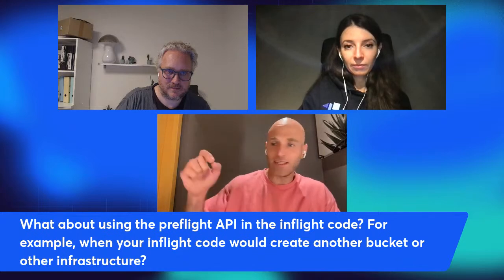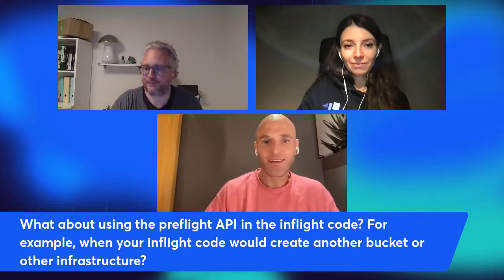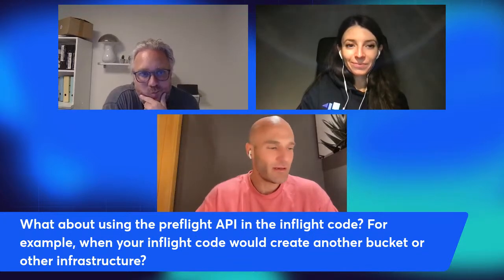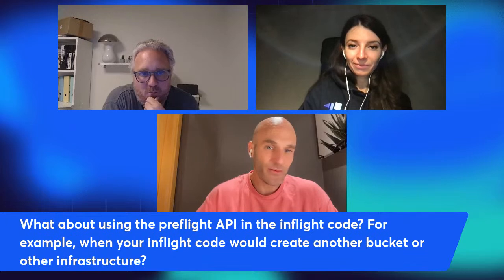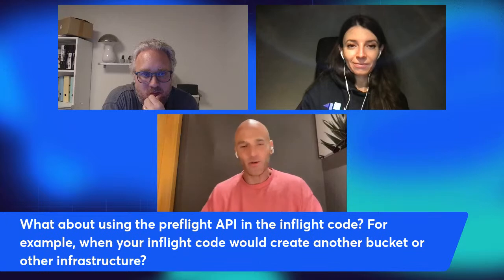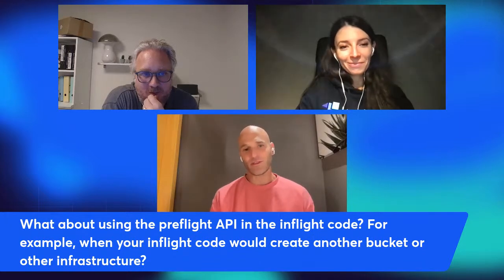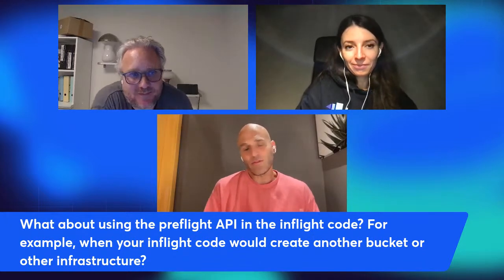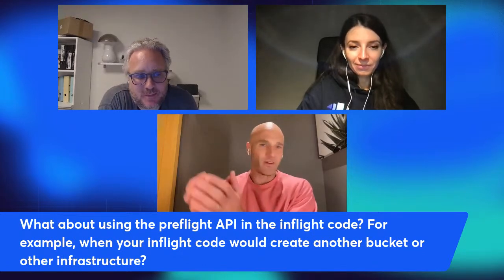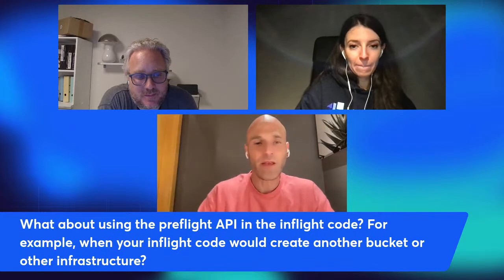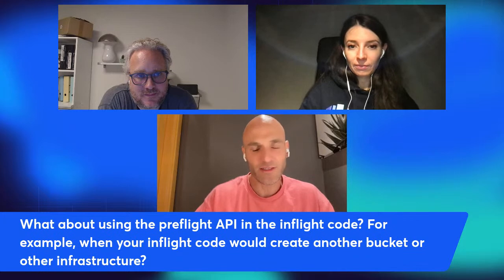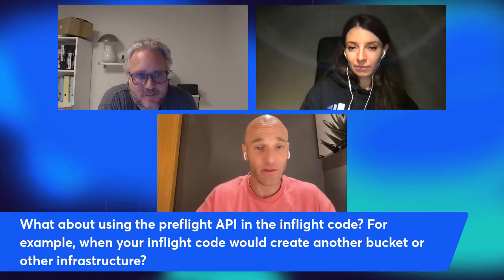You can technically run Terraform from Lambda functions or from containers. And maybe at some point we'll have more first-class support for this, so you can actually write your Wing pre-flight code inside in-flight code. That could be really interesting to explore. But currently, pre-flight code produces a Terraform file, and once you produce the Terraform file, you can go and deploy it. I think we need to do more work to make this a really good experience.